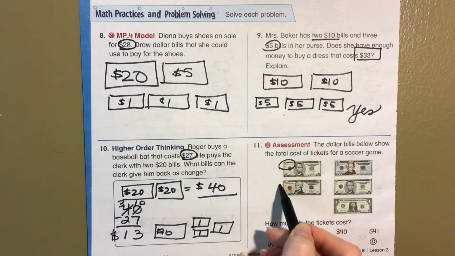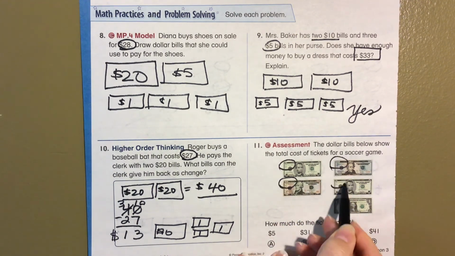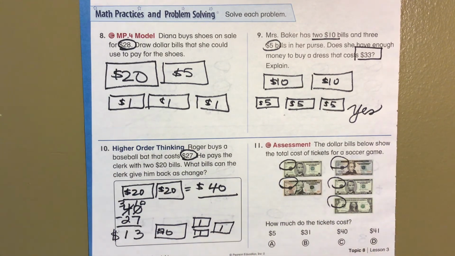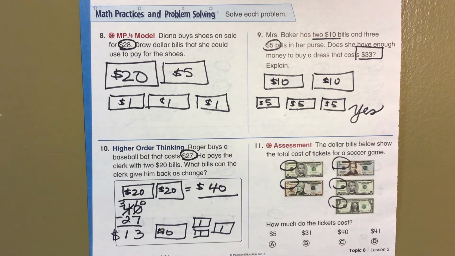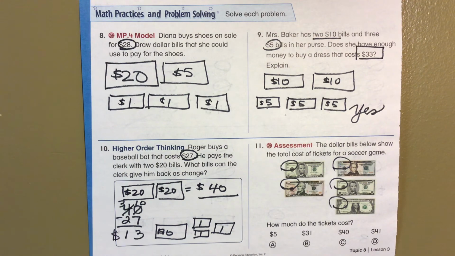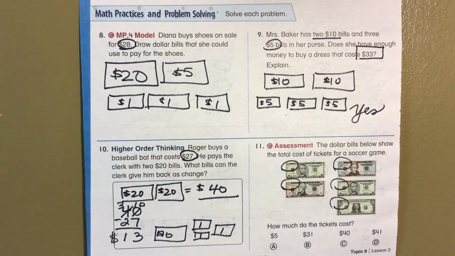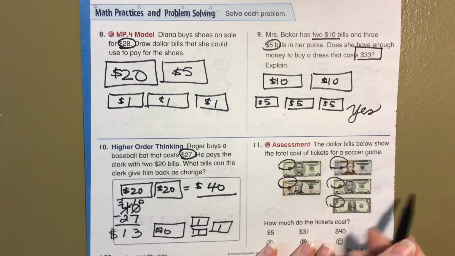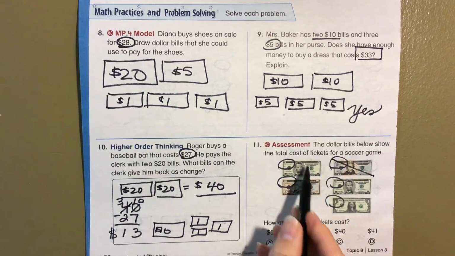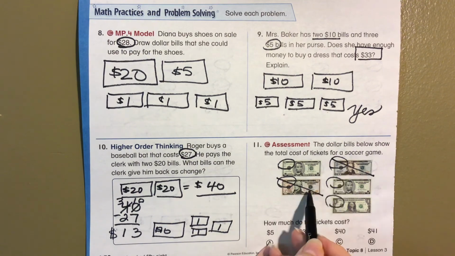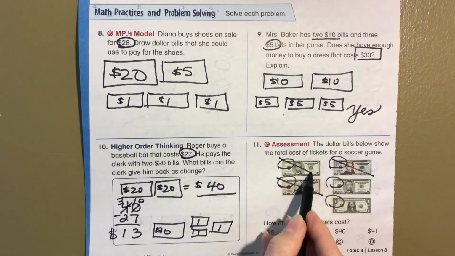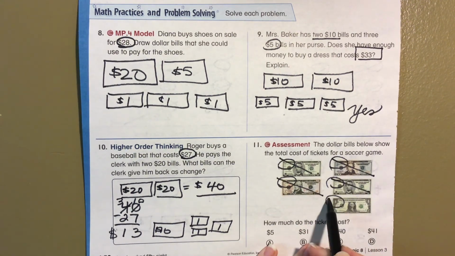We have 5, 10, 20, 5, and 1. So start with the bill with the largest amount. You're going to go through and add that first, and then go through and figure out the total, and we'll check our answers. Okay, so let's see. Our largest number here is 20. So 20, our next largest is 10. 20 plus 10 is 30. 35, 40, plus 1 is 41. So our answer is D.